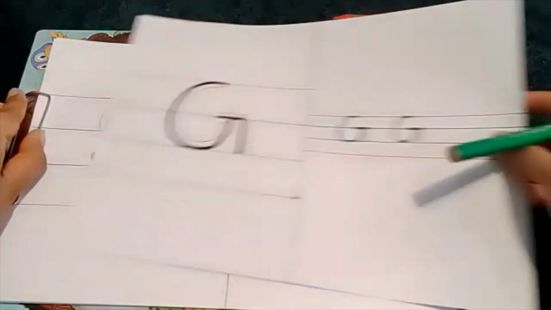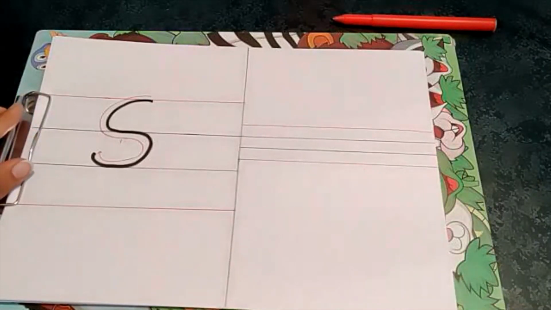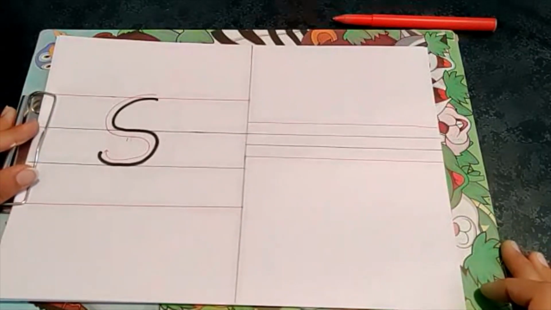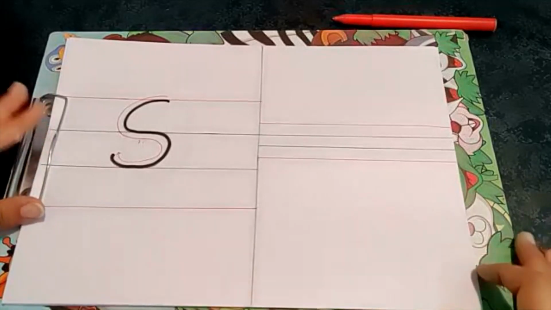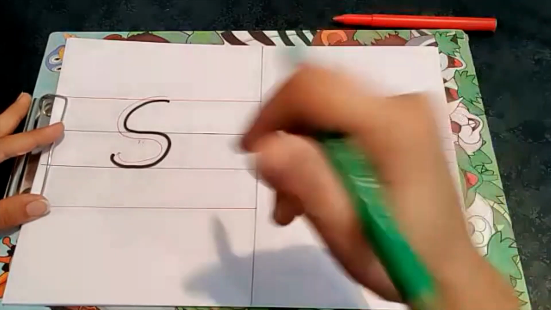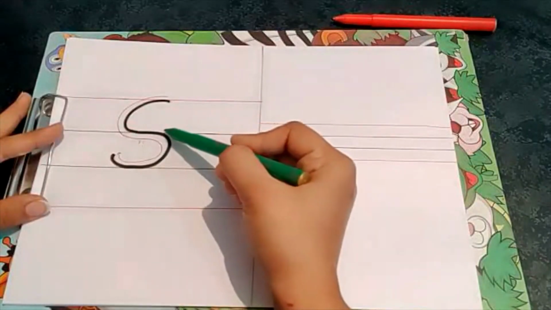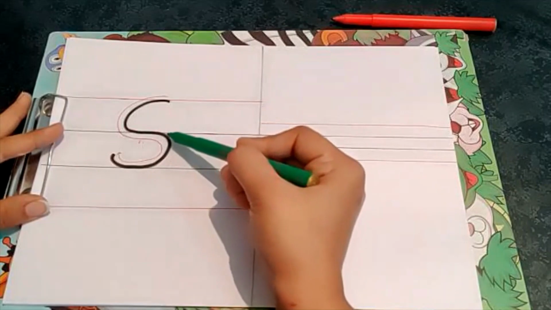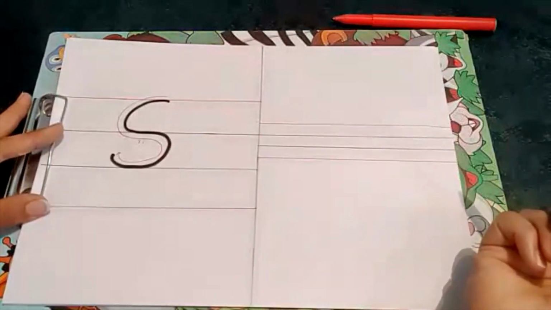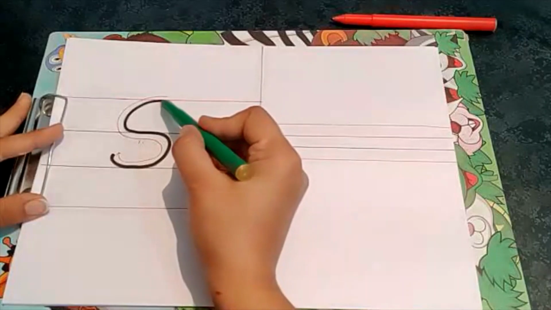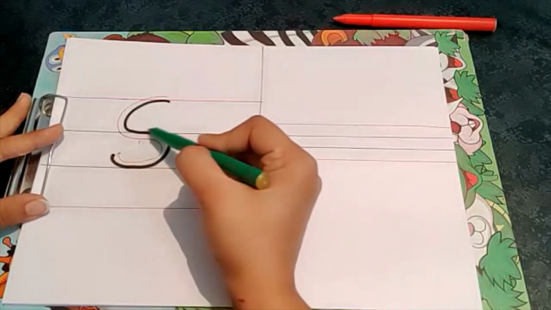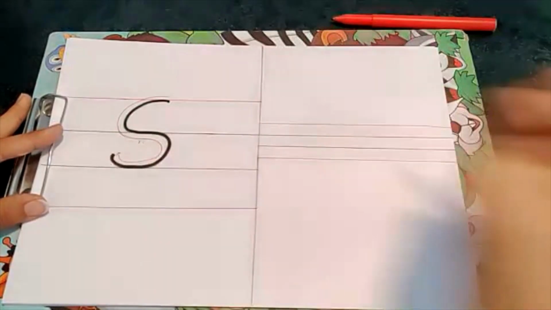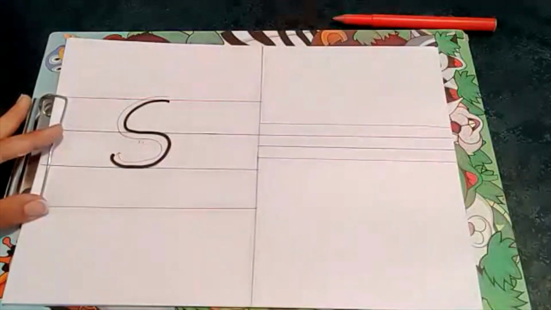Our next alphabet is alphabet S. S for snake. S for snail. Let's try it. When we see this letter S, what do we find? We find two curves. One in this direction and the other continuing in this direction. You can say we have to make a snake like this. From upwards to downwards, then downwards to upwards like this. It's a shape of a snake.